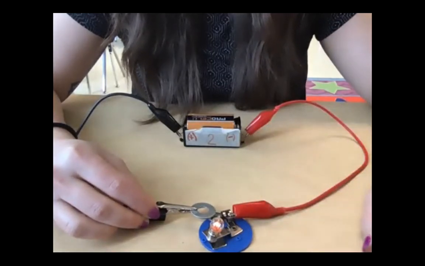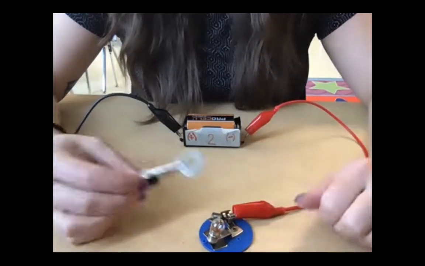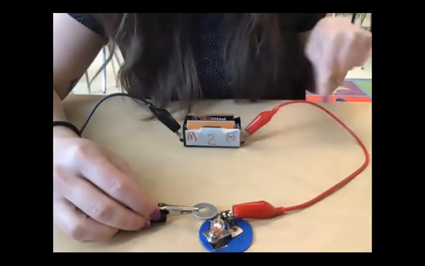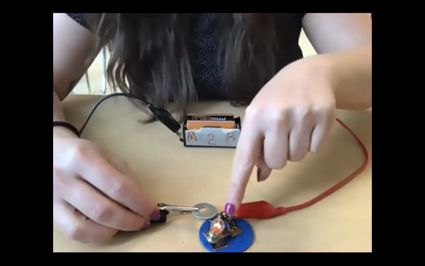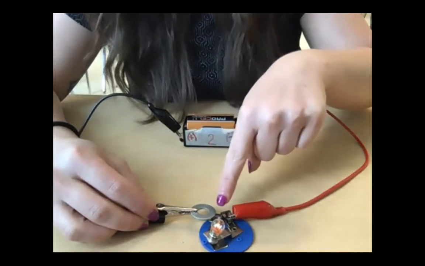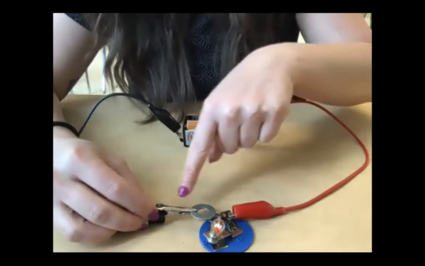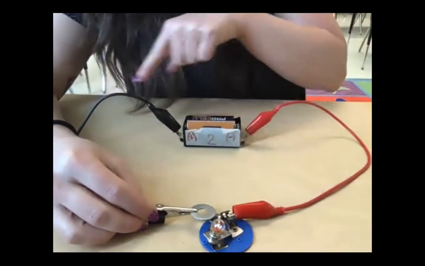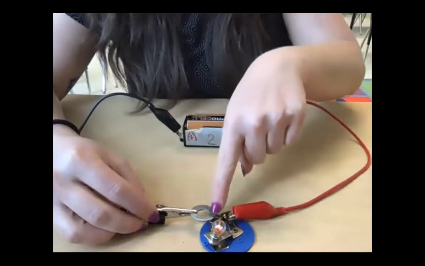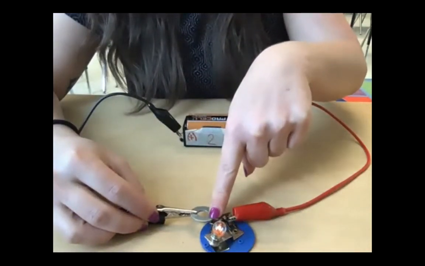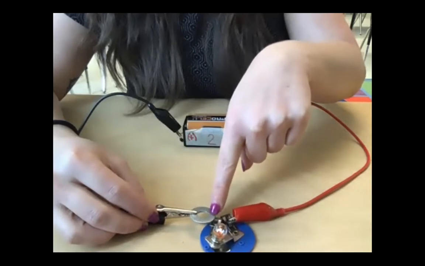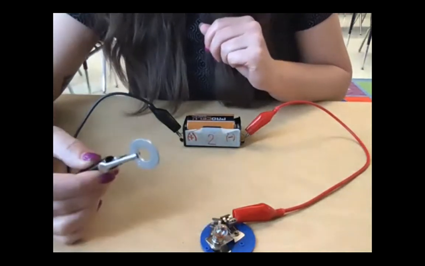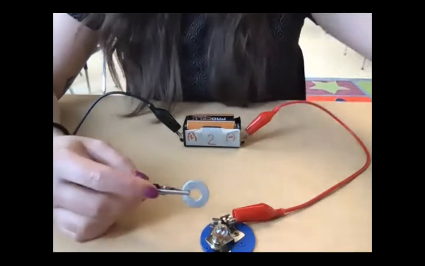So what that tells me is that this object is a conductor because the energy is able to flow from the battery through the conductor to the light bulb, and then look, it's able to pass through the washer, through this conductor and back to the battery, and it has a continuous flow. So it's a complete circuit or a closed circuit. This is allowing the energy to flow through it, which is what a conductor is. So this object is a conductor, all right?